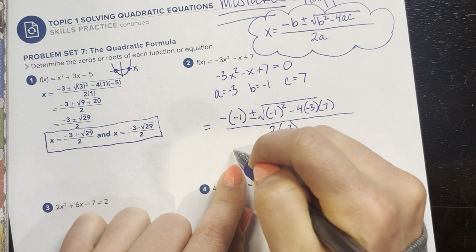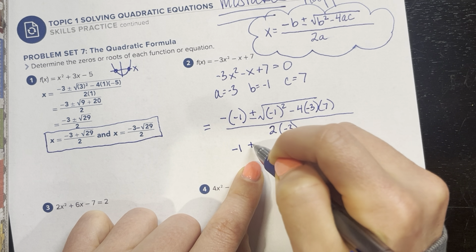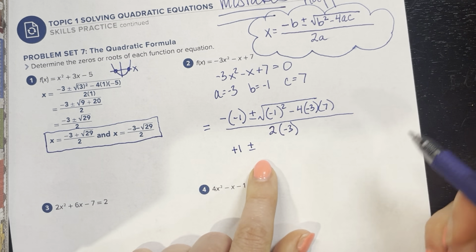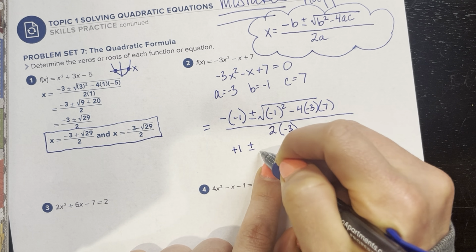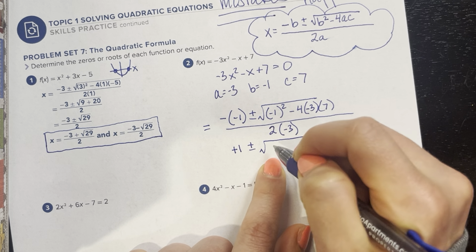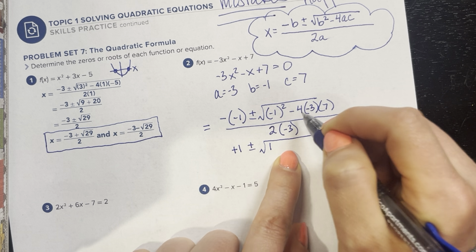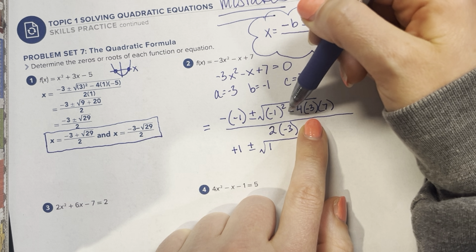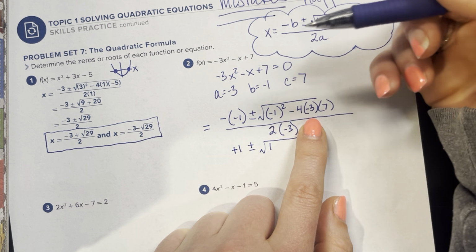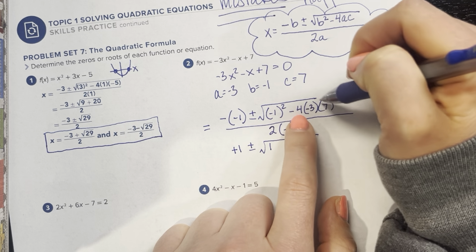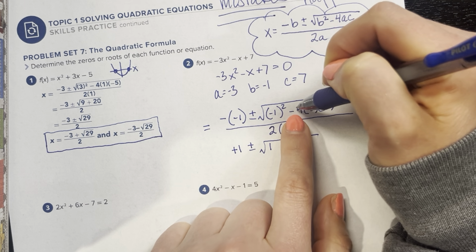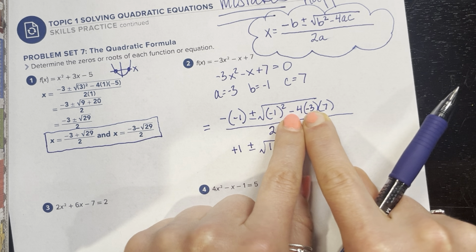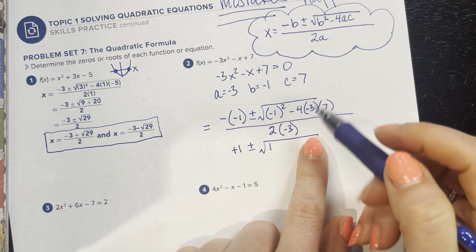Let's simplify. -1 is +1 now. 2 negatives make a positive. You're going to add and then subtract the square root of -1 squared, which is +1. This is where the minuses get difficult. This is technically a minus sign or a negative sign. So we are going to be subtracting this whole thing, or you can do -4 times -3 times 7, as long as you know that those two negatives will make a positive.